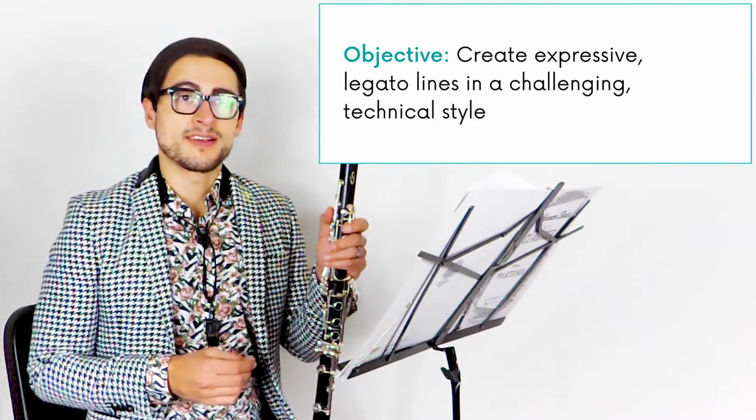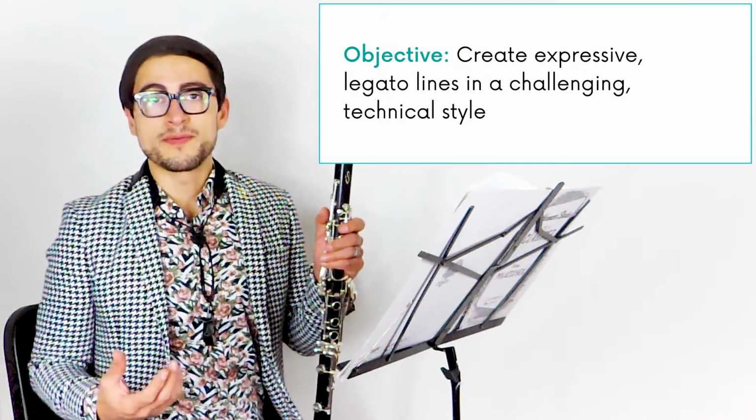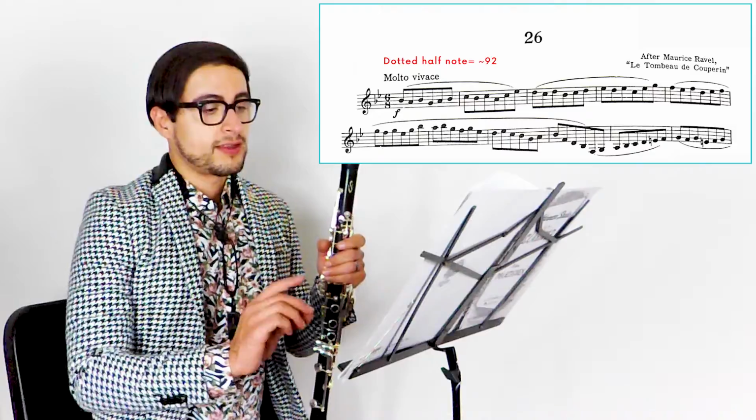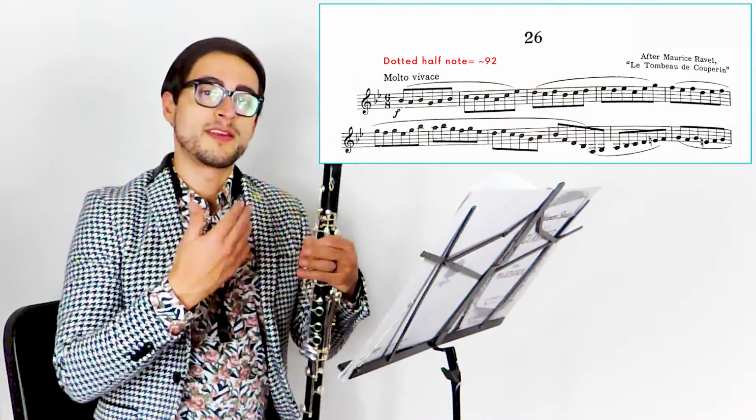With etudes like this, I find that they're often some of the most rewarding to play because they force us to work on both the technique and expression equally. So starting at the beginning of this etude, let's take a look at the way this etude has been structured and composed.